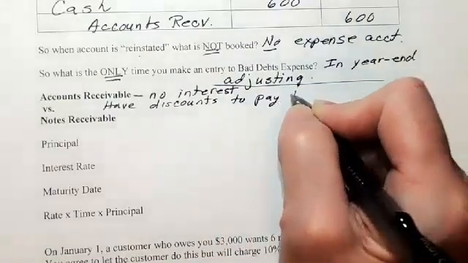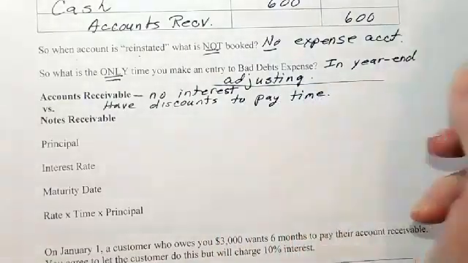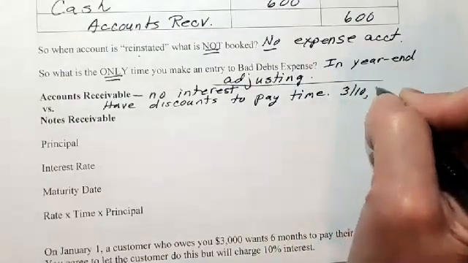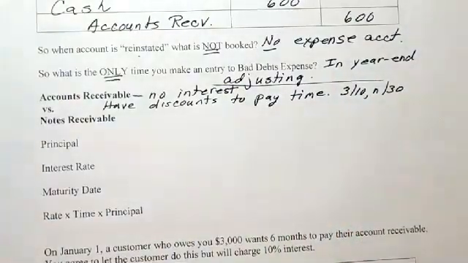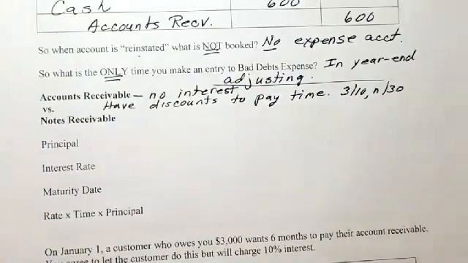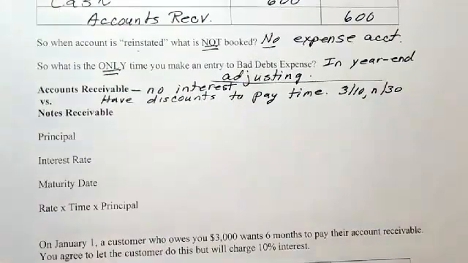So when we talked about the inventory, we had that 3/10 net 30. We're giving people incentives to at least pay within the 30 days. We're not charging them anything. They're your regular day-to-day bills.